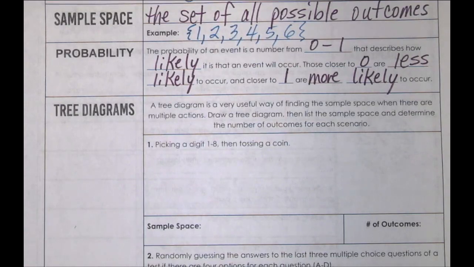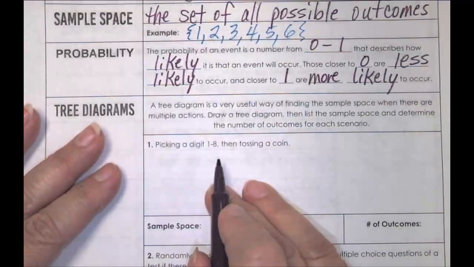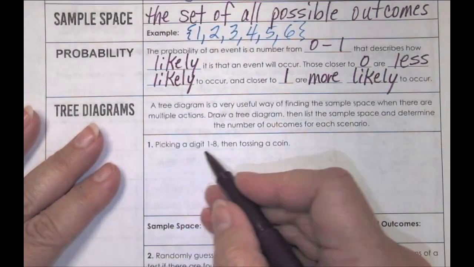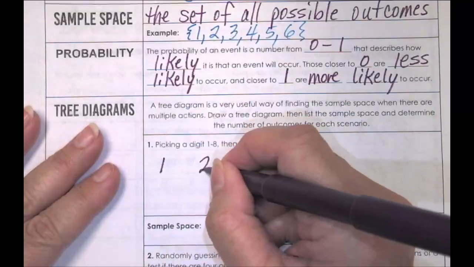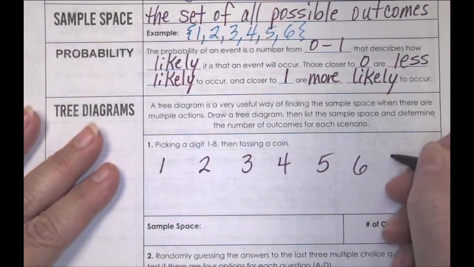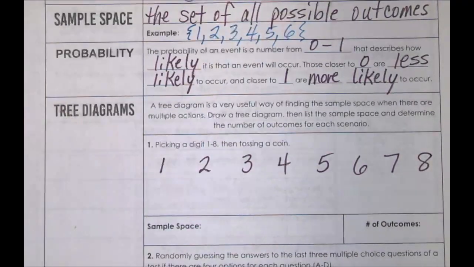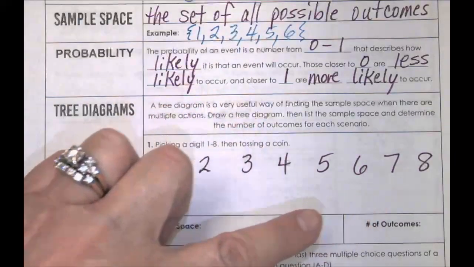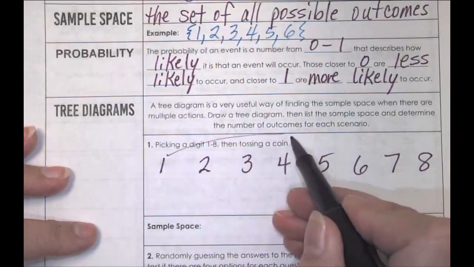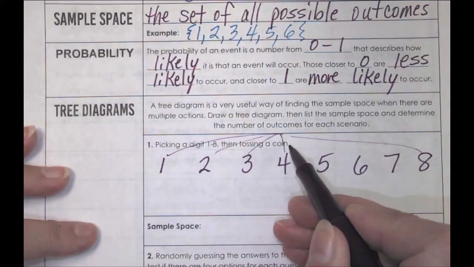All right, this is how a tree diagram works. Picking a digit 1 to 8, then tossing a coin. So picking a digit 1 to 8, let's list our possibilities: 1, 2, 3, 4, 5, 6, 7, 8. So that's 8 possibilities. For every one, here's my tree, and here's my first branches on the tree.